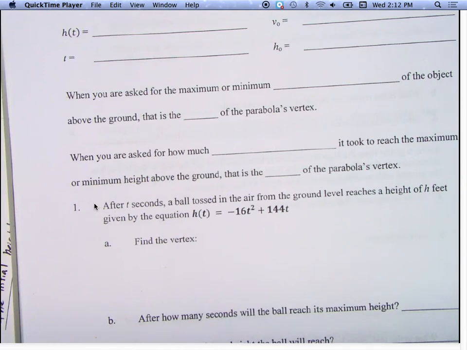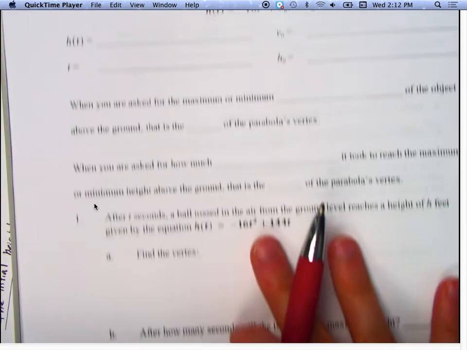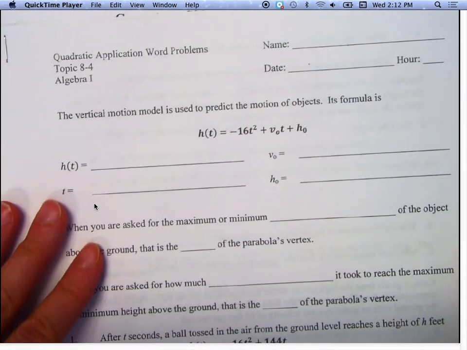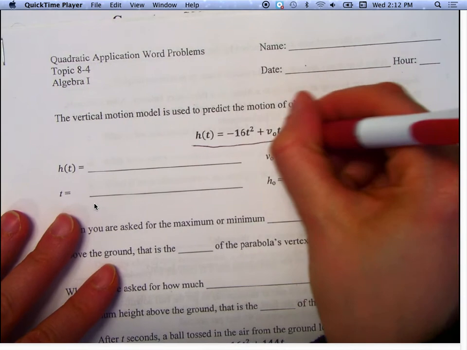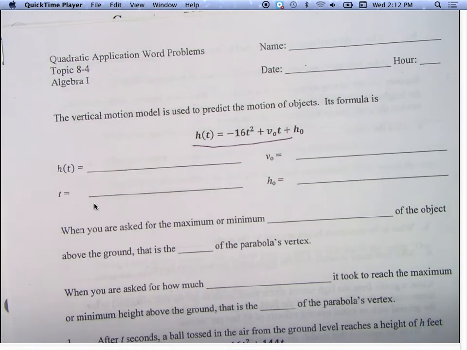In standard form, we're going to be able to get information from them. Okay? So this right here is my initial thing that we're going to use for word problems. It's all about vertical motion. My vertical motion model is used to predict the motion of objects. It's the formula h(t) equals negative 16t squared plus v₀t plus h₀. And I'm going to talk about what each of these mean.